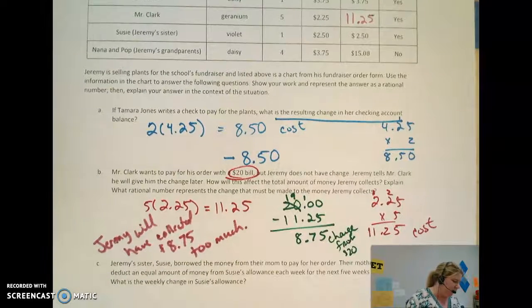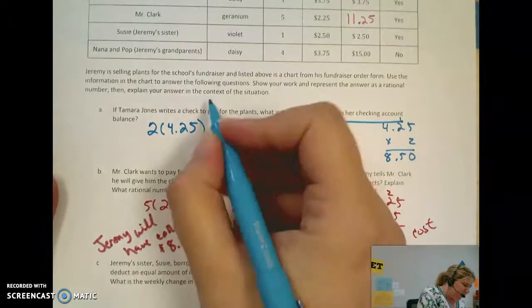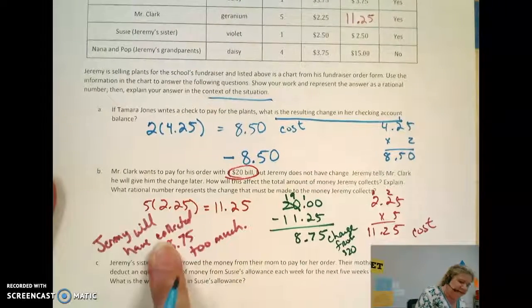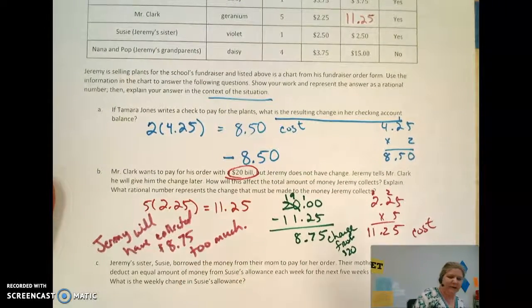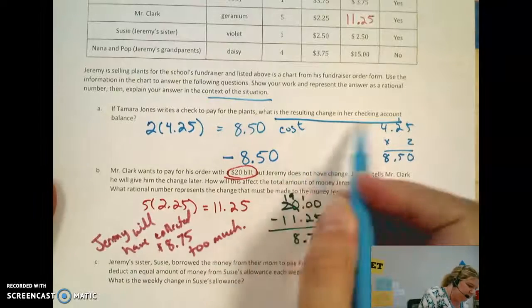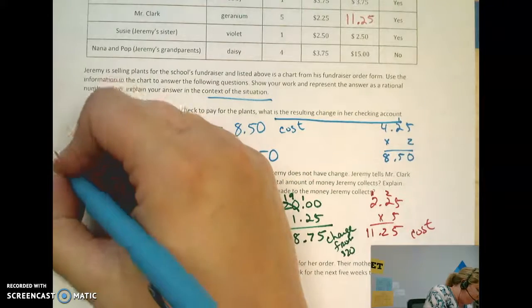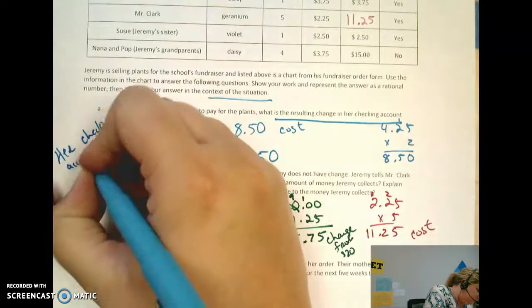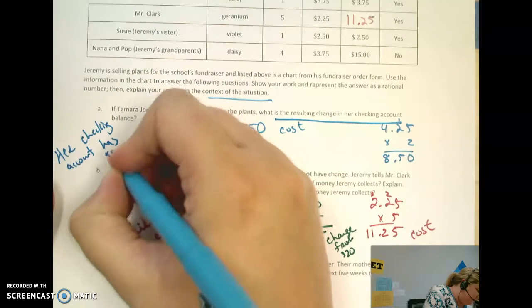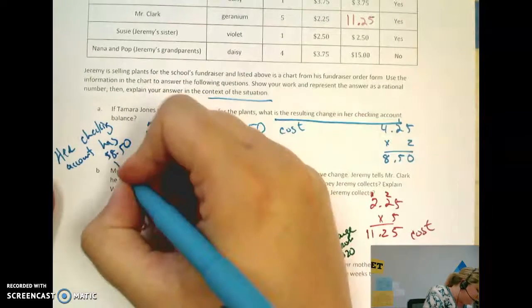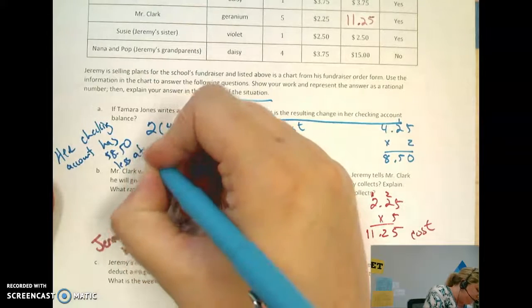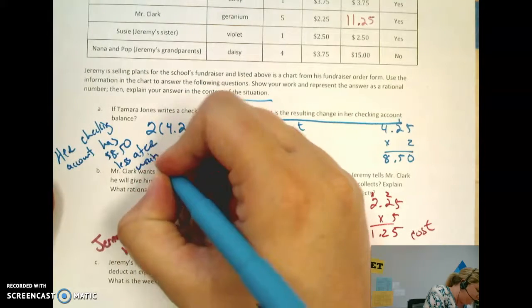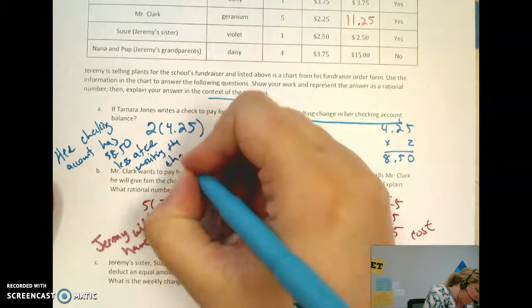And we forgot to put this back in context up here. This is in context. It means just putting it back in terms of the situation. So the resulting change, her checking account has $8.50 less after writing the check.